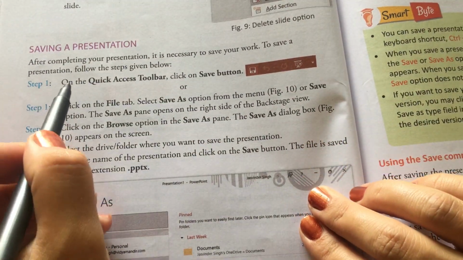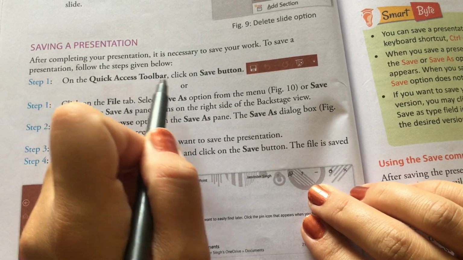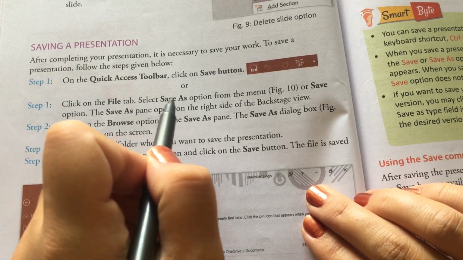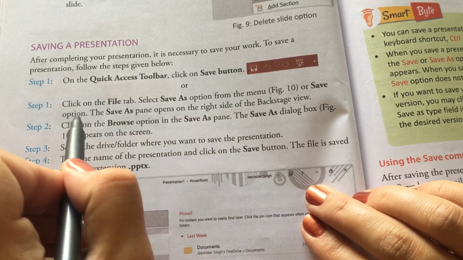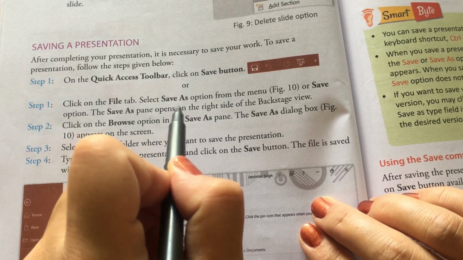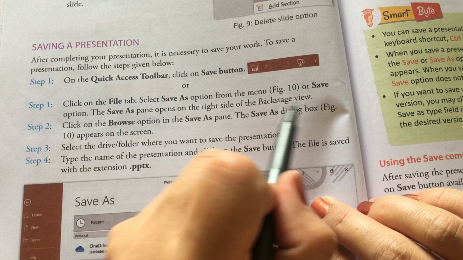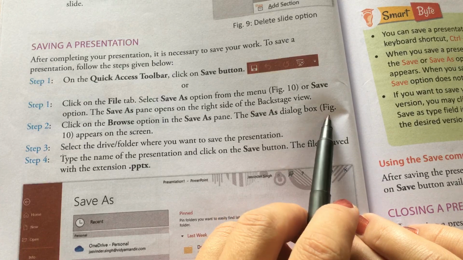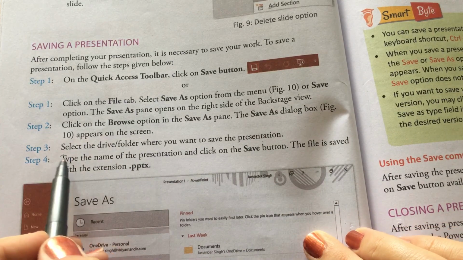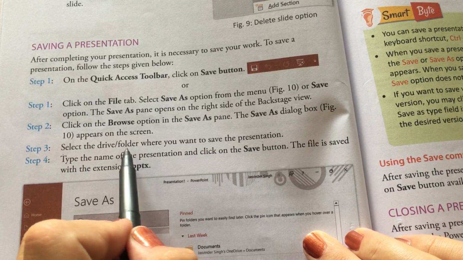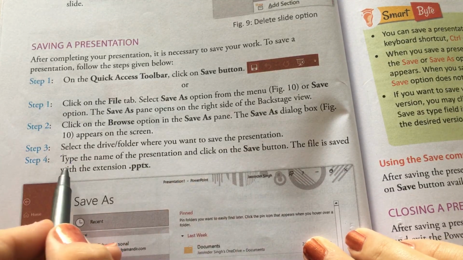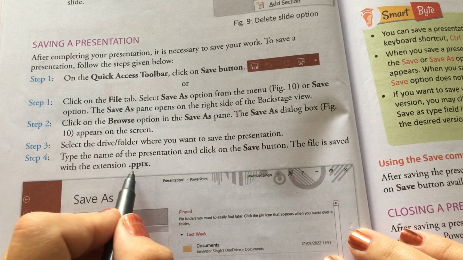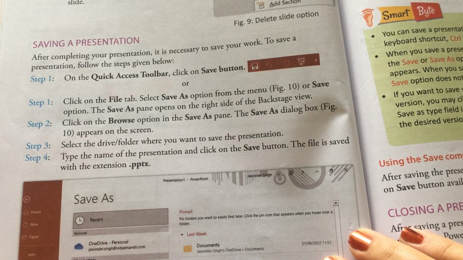If you want to save, just on the Quick Access toolbar, click on the Save button, or click on the File tab, select the Save As option from the menu or the Save option. The Save As pane opens on the right side of the Backstage view. Step 2. Click on the Browse option in the Save As pane. The Save As dialog box appears on the screen. 3. Select the drive or folder where you want to save the presentation, type the name of the presentation and click on the Save button, and the file is saved with the extension .pptx.